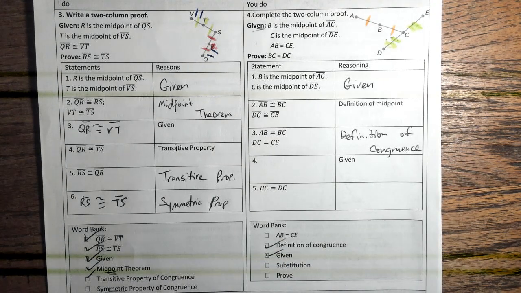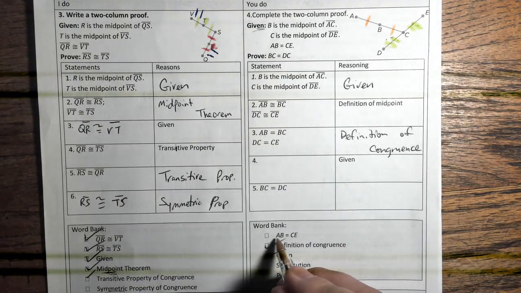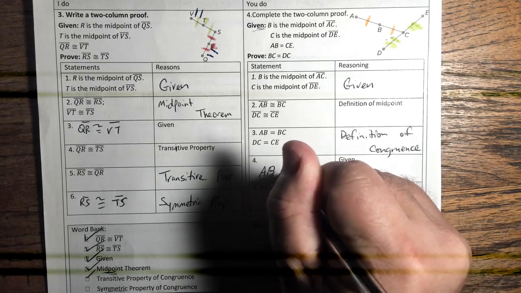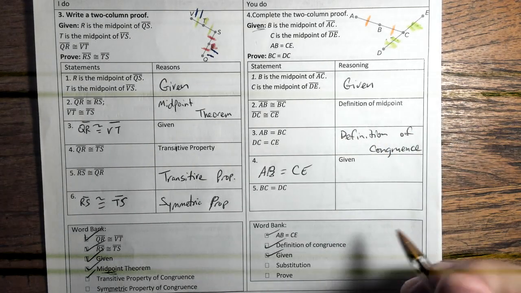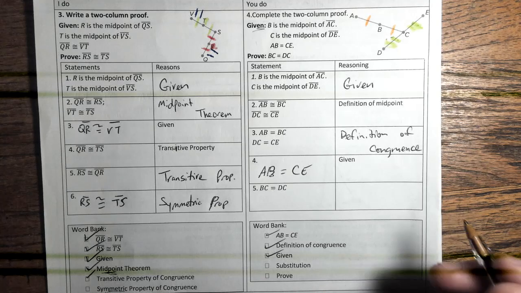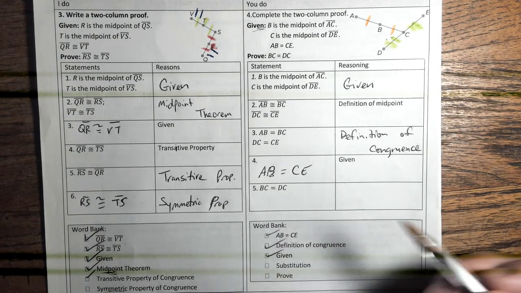Okay. Alright, number 4 is another given. That's the AB equals CE right here. And then this last one is BC equals DC.